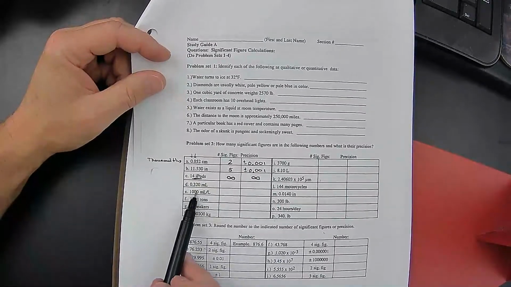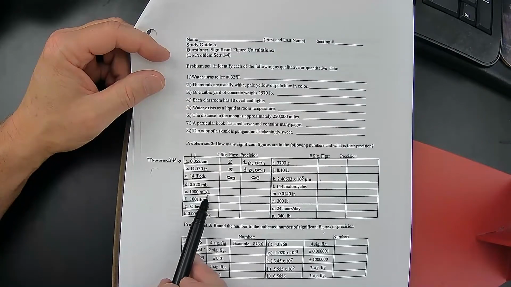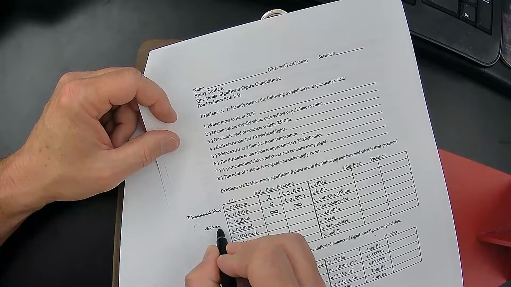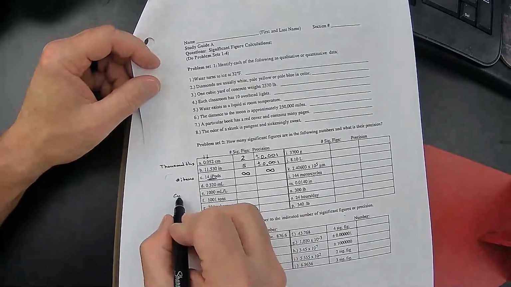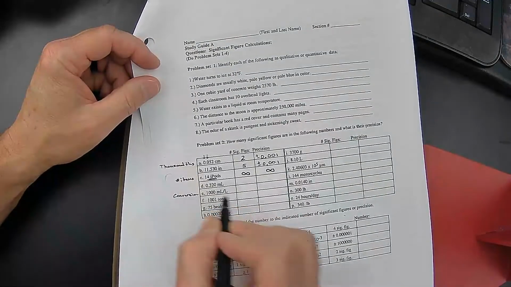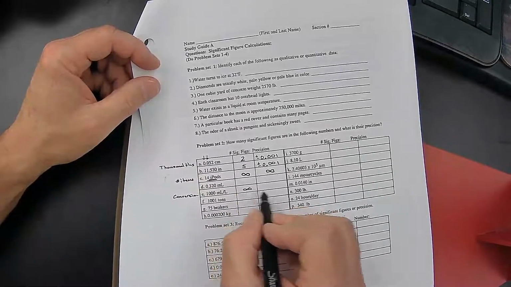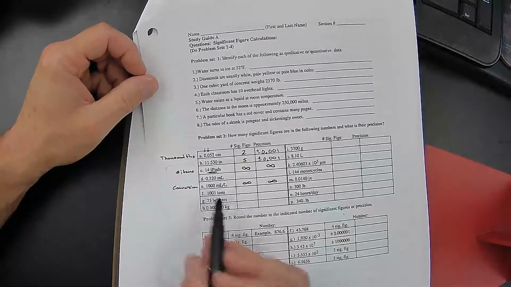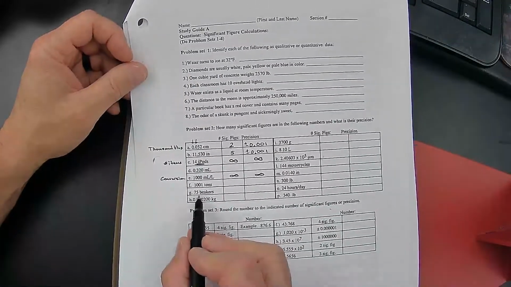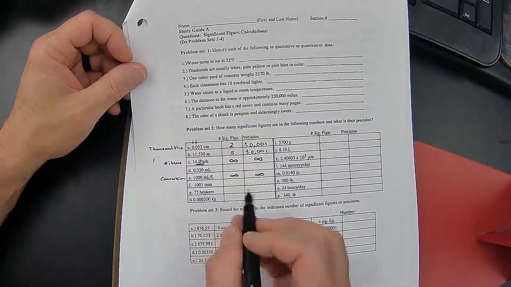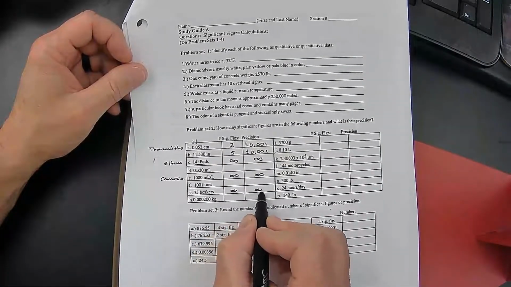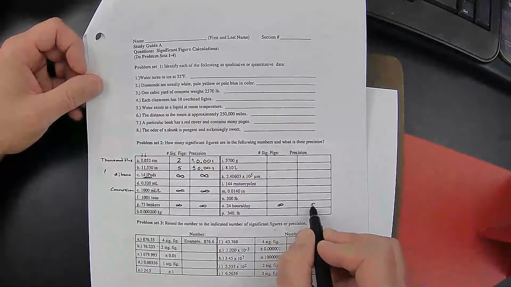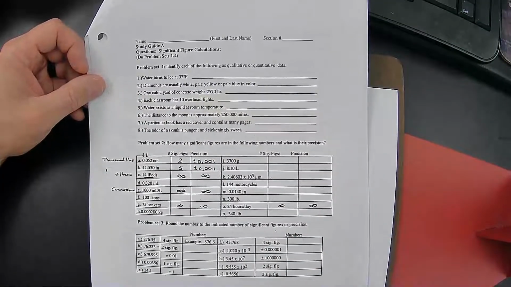Same thing when you're dealing with conversions. There are 1,000 milliliters in a liter. This is a number of items, and this is a conversion. When you're dealing with conversion factors, there is an infinite number of significant figures. We don't pay attention to significant figures when looking at the conversion factors. Same thing here. 75 beakers, you're counting, so infinite number of significant figures. 24 hours a day is a conversion factor. Infinite number of significant figures.